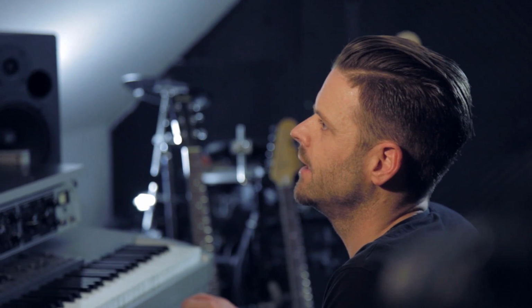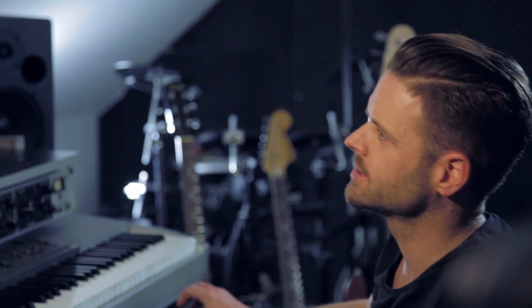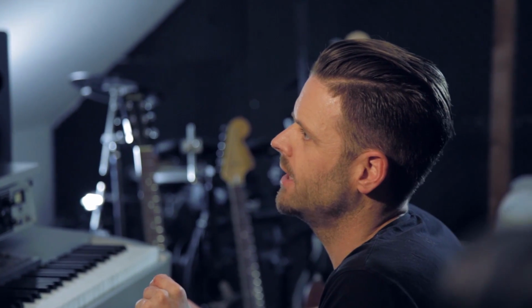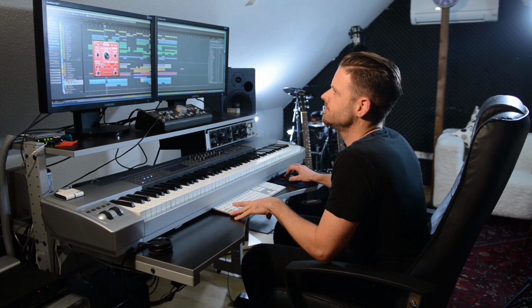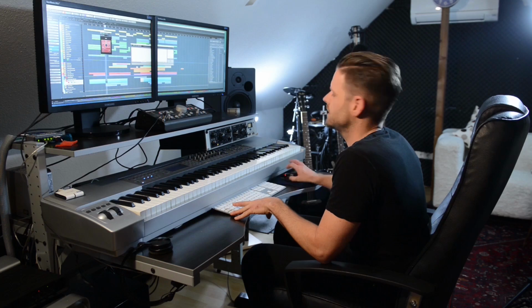And I put the filter type on band reject, and then you have 2 different vowels which you can choose. You just have to try and find out which one suits best. So I have the U and the E, and it gives that voicey touch to that bass sound. So when I turn that on, it sounds like this.